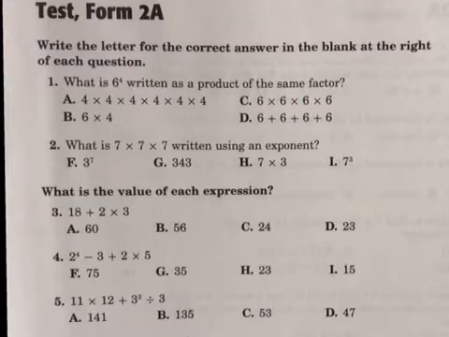It's letter C. What is 7 times 7 times 7 written using an exponent? Now, if you only read the question up to here, you might say, well, 7 times 7 times 7 is 343. But please read the entire question. Well, it's 7 multiplied into itself 3 times. So it would be I.